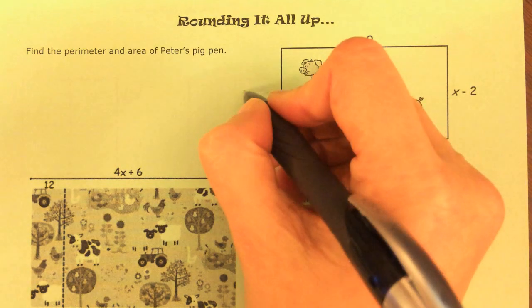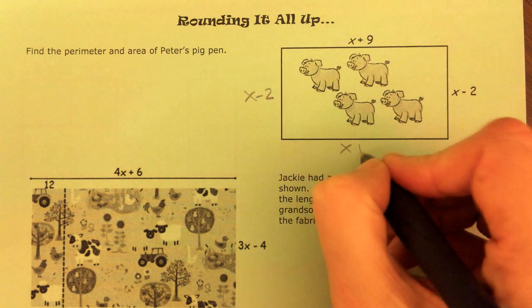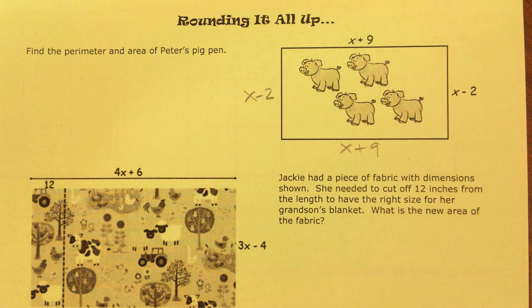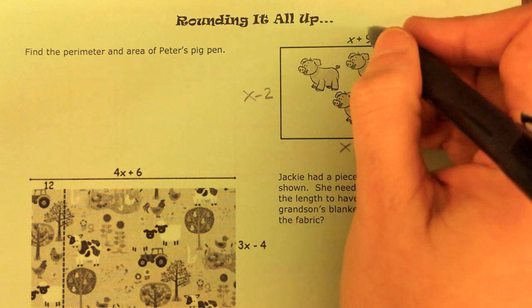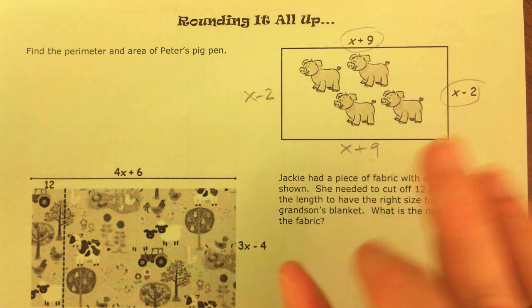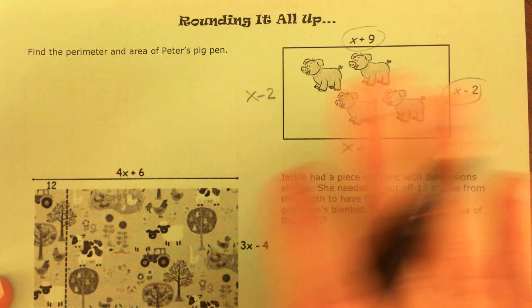Hopefully what you all said was, I need to label all the sides. I'm labeling the sides for the perimeter, not for the area, because some of you on previous examples multiplied everything together. No, we still only multiply length times width, but when I find perimeter, I need to have all four sides.